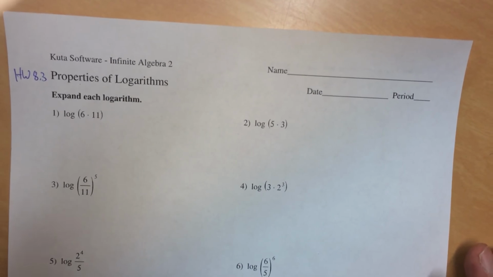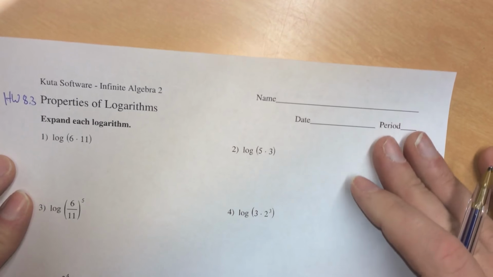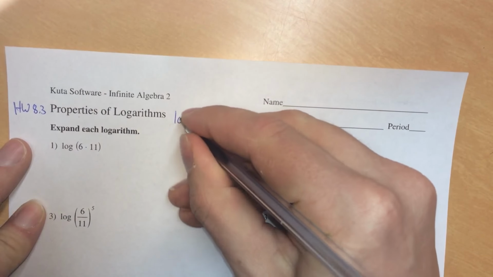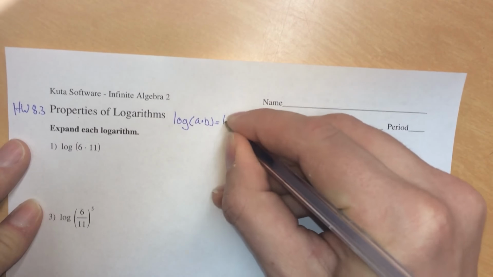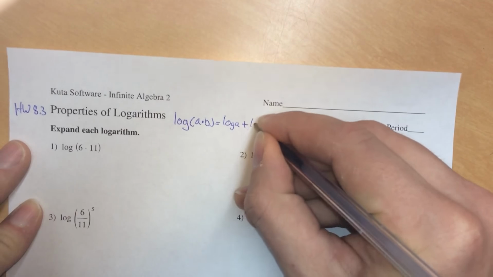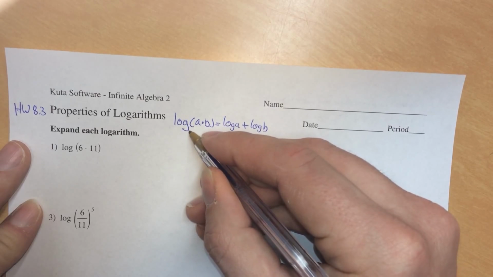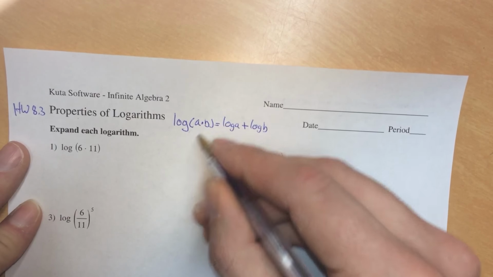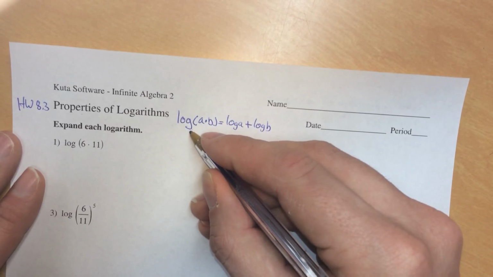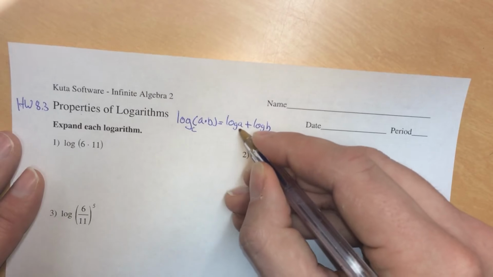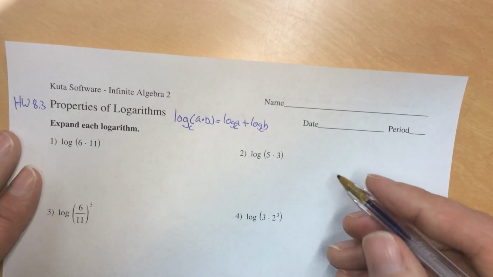All right, on homework 8.3, we're doing properties of logarithms. And so we have a few properties of logarithms you need to know. The first is log of a times b equals log of a plus log of b. And when I say log of a times b, this isn't just for base 10, this is for any base. So when I write log with no base, it means log base 10, but this would be true for any base. And the bases would just be the same throughout.